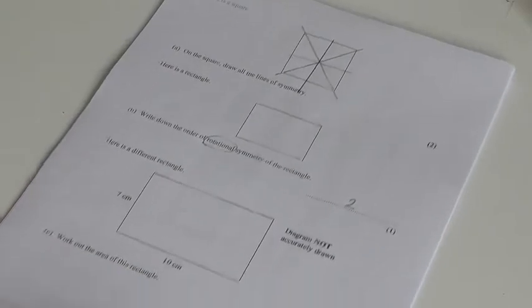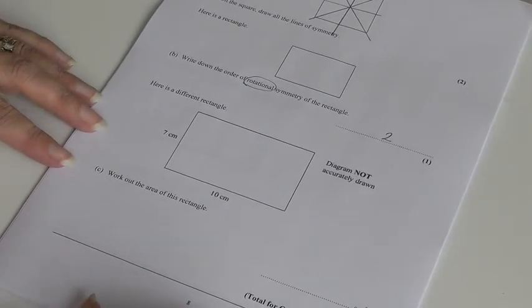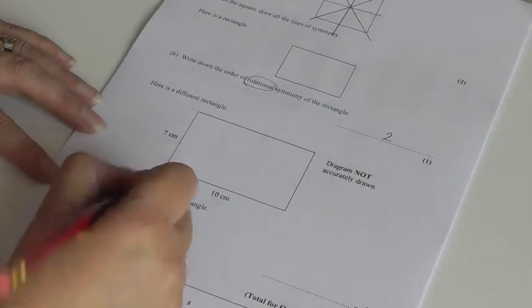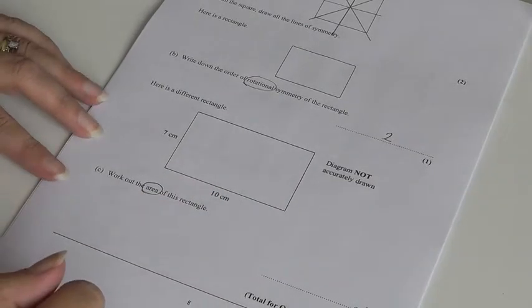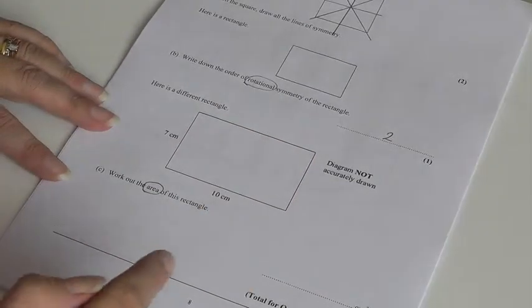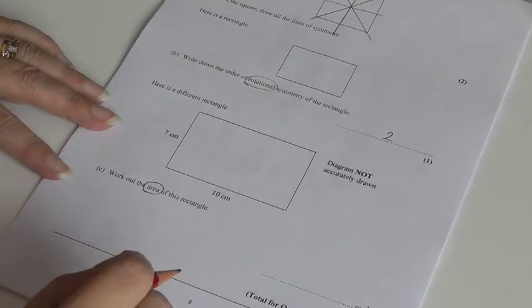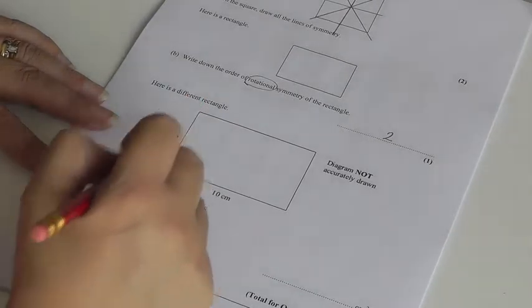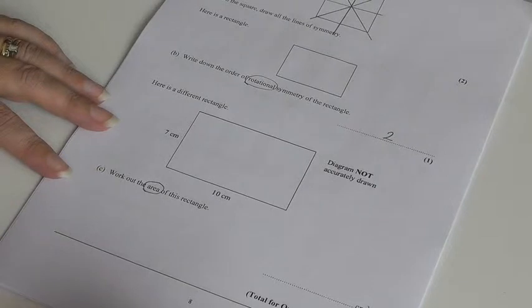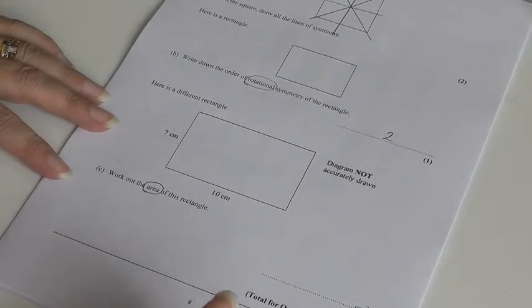The last part of the question is also based on a rectangle, and it's asking you to find the area. The area of a shape is the space inside it. Try not to get it confused with the perimeter, which is going around the rim or the edge of the shape. Lots of you made that mistake and gave a correct answer for the perimeter but couldn't get any marks because the question wasn't asking that.